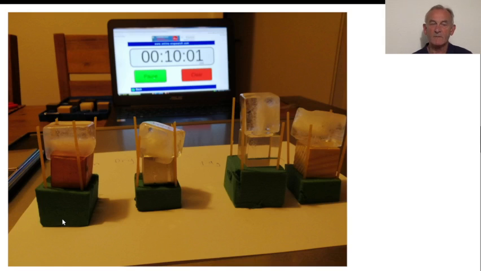And during this time, I ask the students to feel the blocks, not to feel the ice, but to feel the blocks. And this creates even more cognitive conflict when they see that the block that feels the coldest, the copper, appears to be melting the ice the quickest. This is a very huge cognitive conflict.